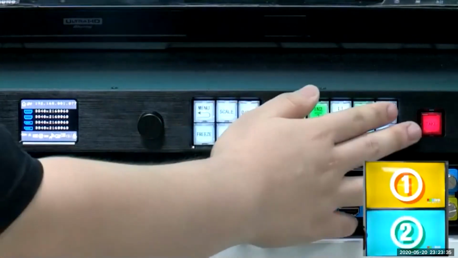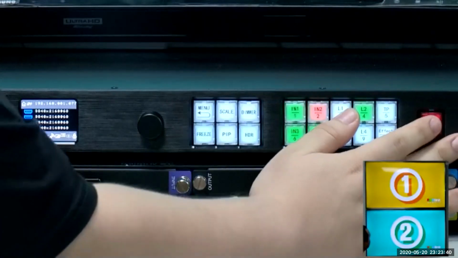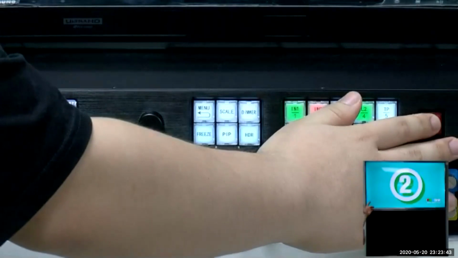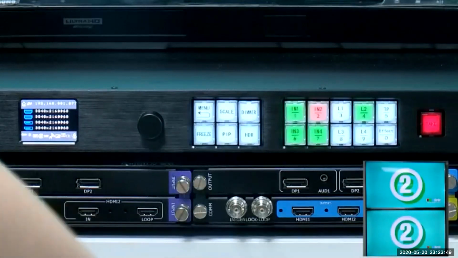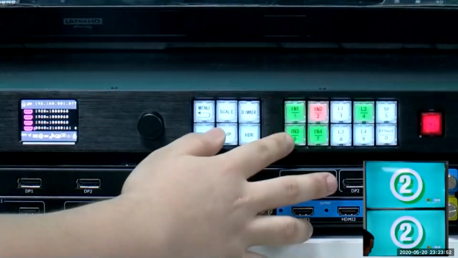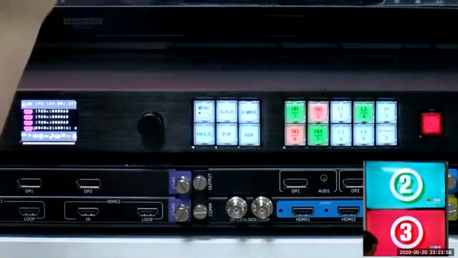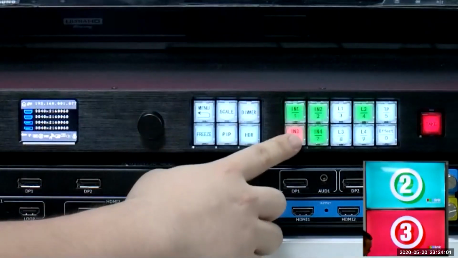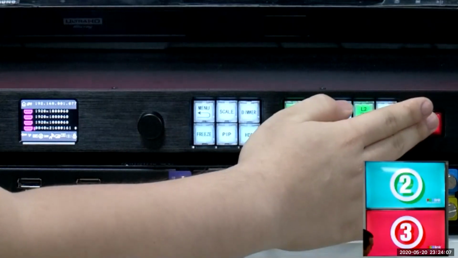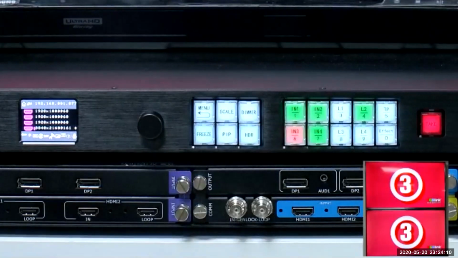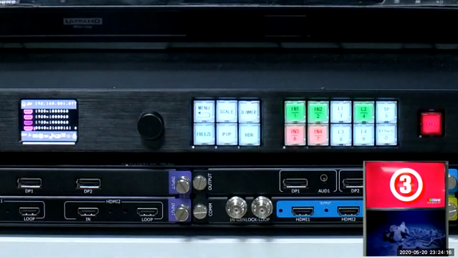Now I select the other source and take it to the output, take it to the program, and you see this is fading in and fading out. And let me show input three. You can see the button input 3 becomes red. Now I take, and also it is fading in and fading out, and change to input 4.